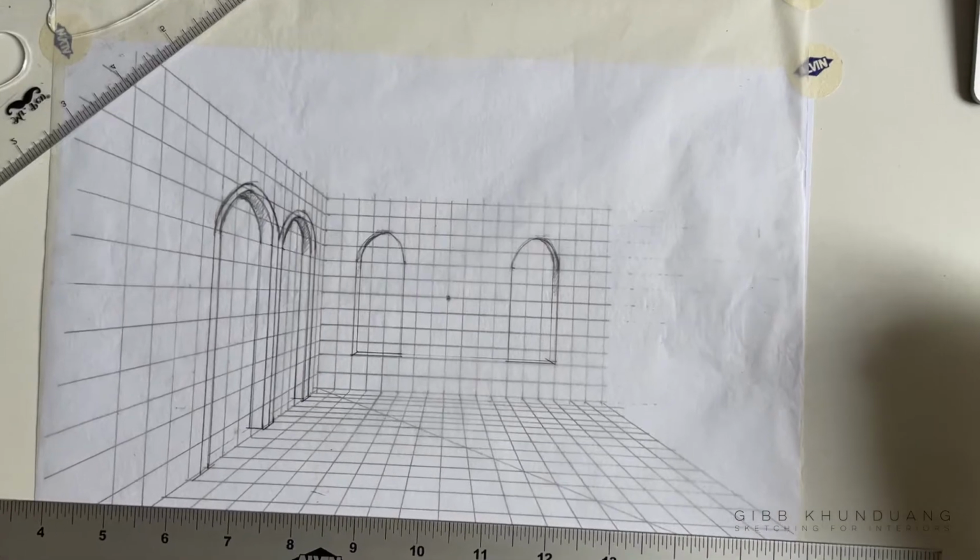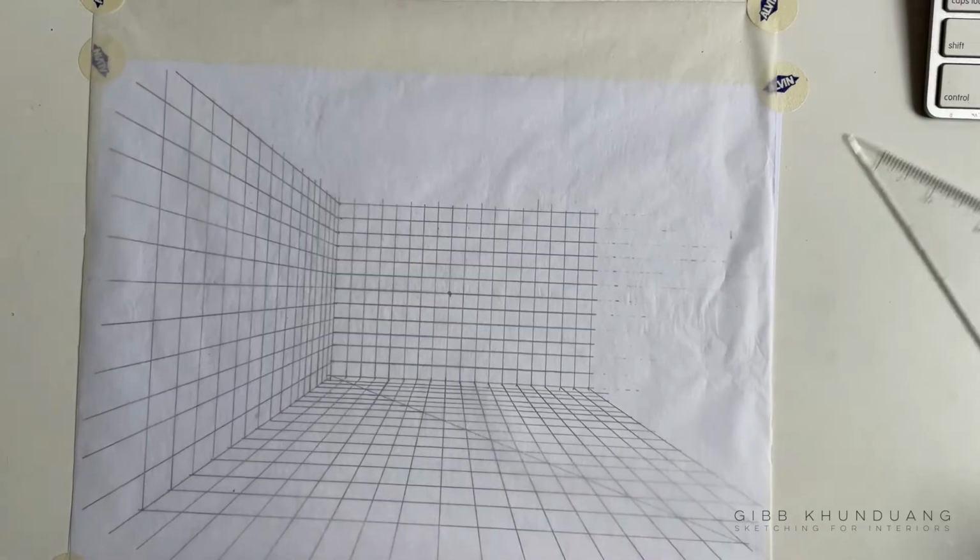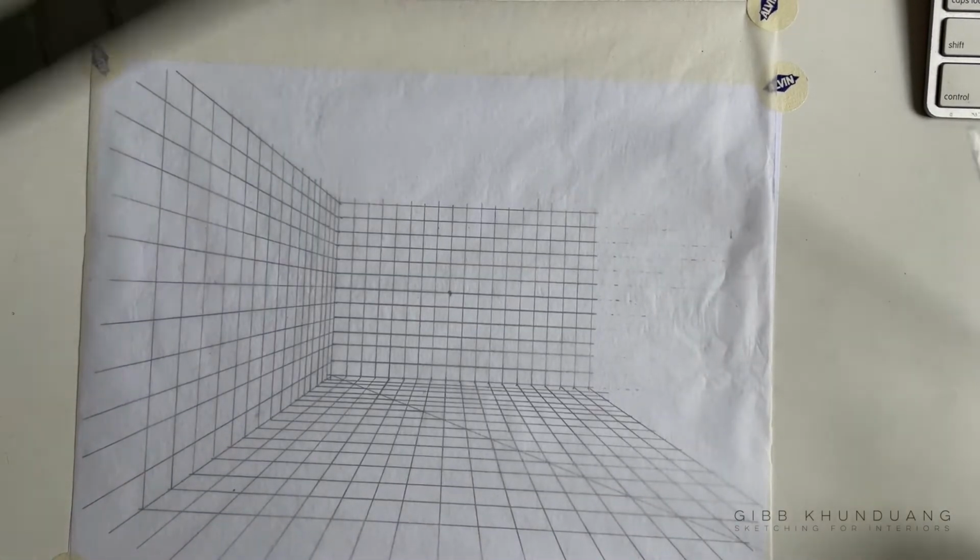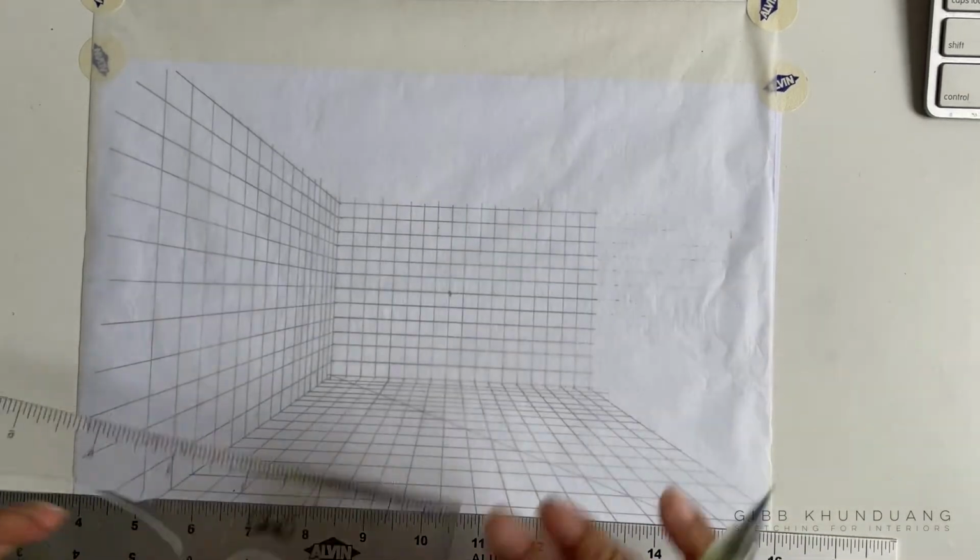Hey guys, today's video is about how to draw an arched door and arched windows. So this is the example of what we're doing. And to get started, for me, we still have this grid.